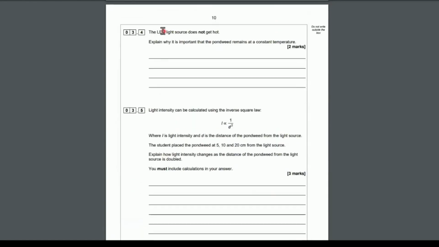Right, we're on 3.4. The LED light source does not get hot. Explain why it's important the pond weed remains at a constant temperature. Right, what do we know about temperature? Hopefully you know this. Temperature is a limiting factor of photosynthesis, so we need to control it because we were changing the light intensity. So it's going to affect the results.